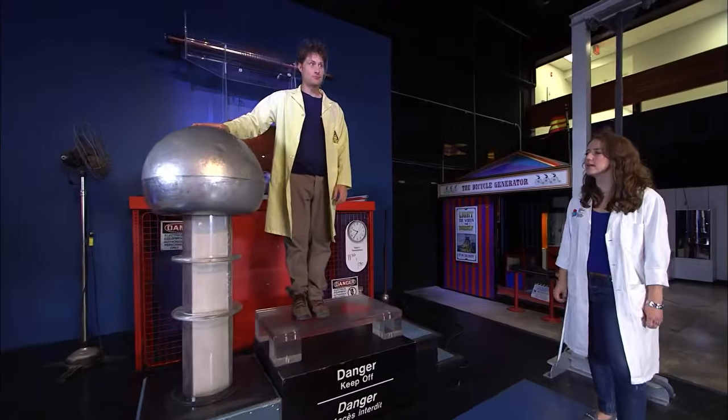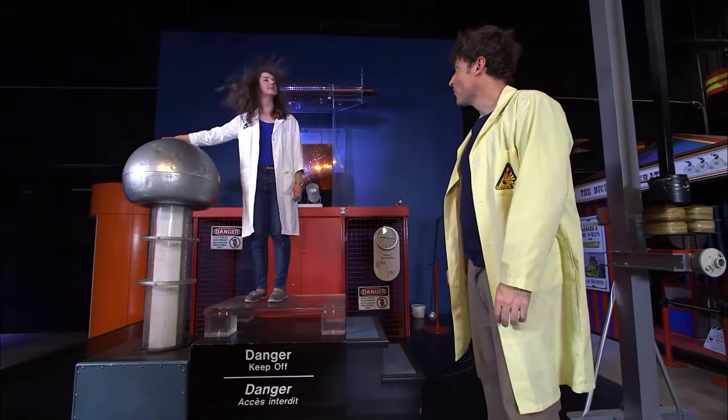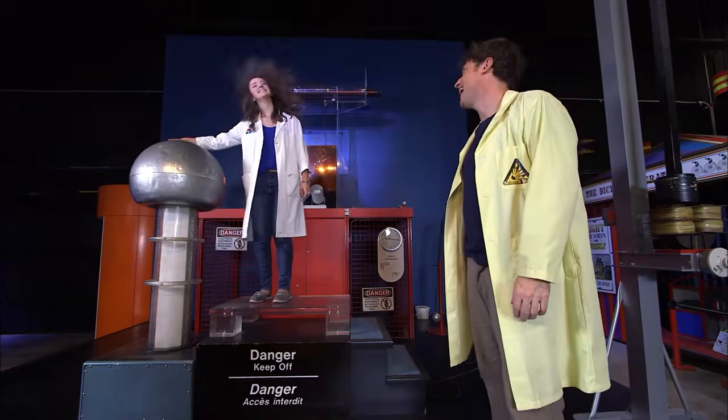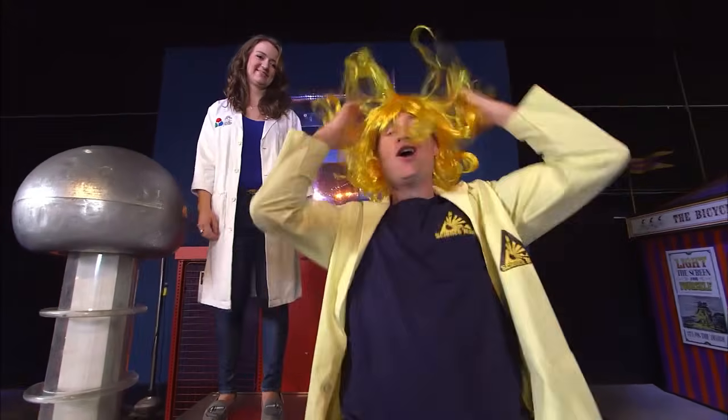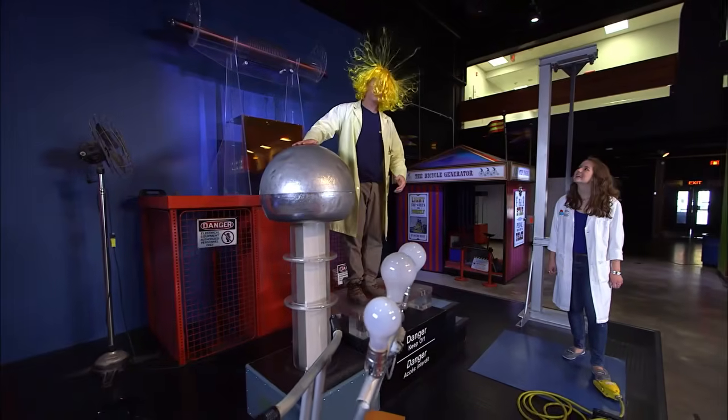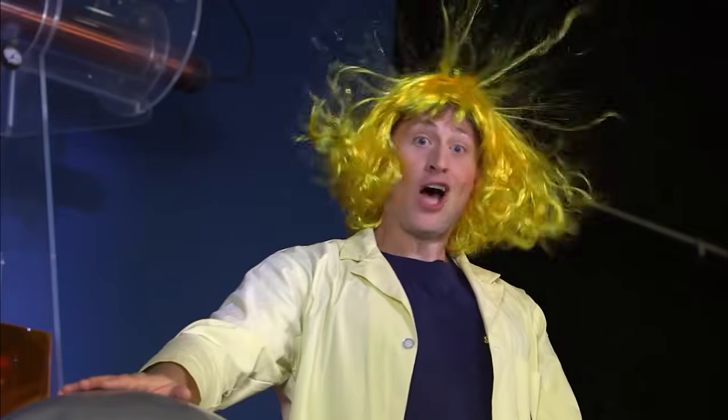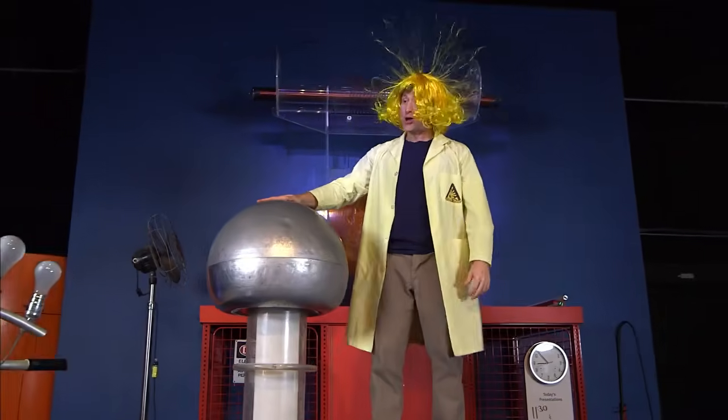This machine is called a Van de Graaff generator, and it pulls the negative charge away from the person touching it. Instead of having equal amounts of positive and negative charges, you become positively charged. Science hair! Like when you try to put two positive ends of magnets next to each other, each hair on your head starts to repel the others and be repelled from your head. So your hair stands up.